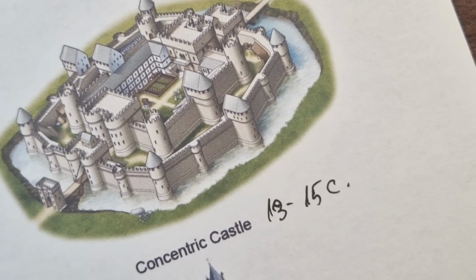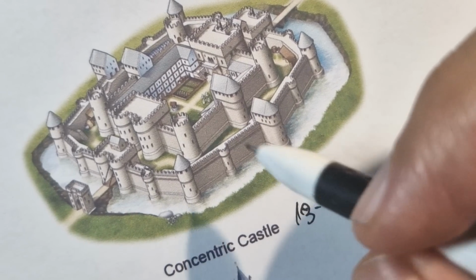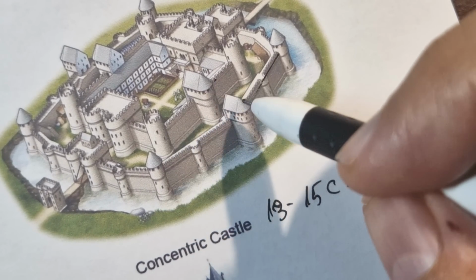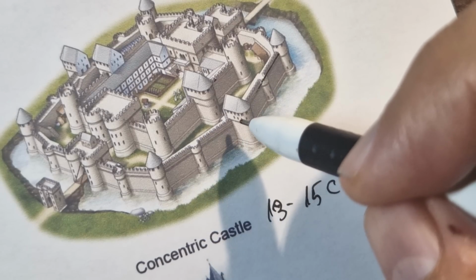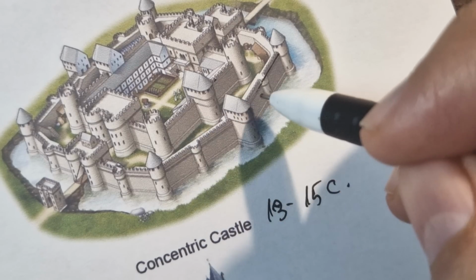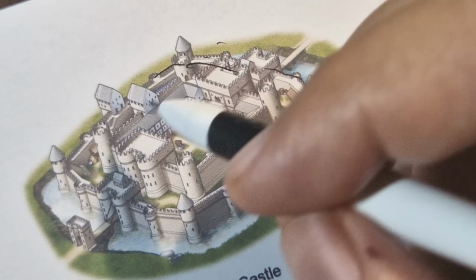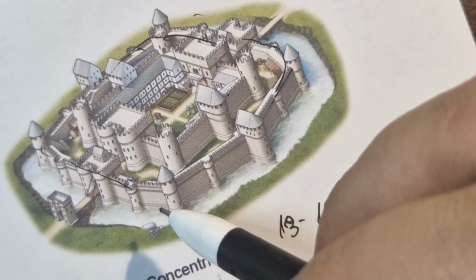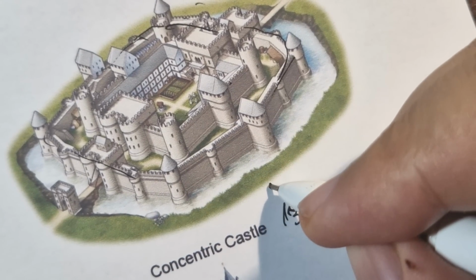They had an outer layer of walls and an inner layer of walls, making them very difficult to conquer by siege or invasion. Often they were built in a circular or polygonal shape. The purpose is to maximize defense.